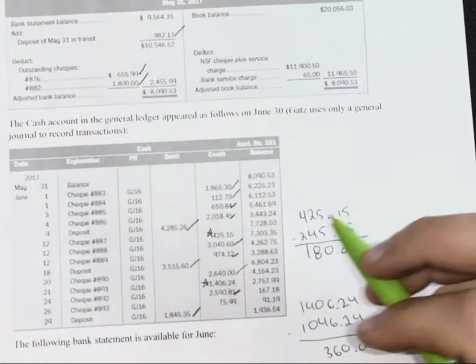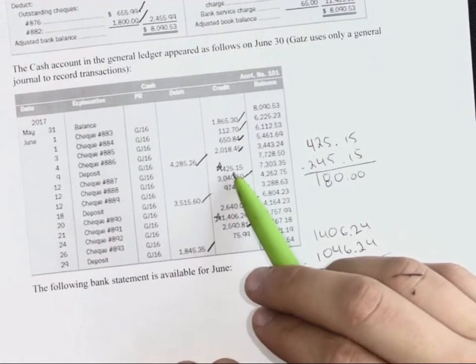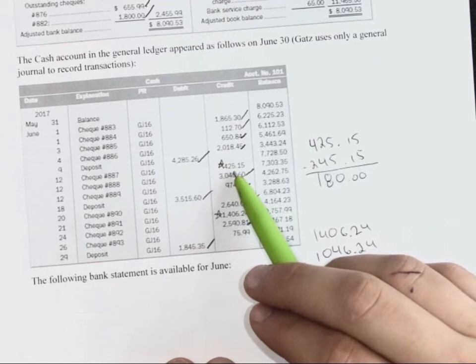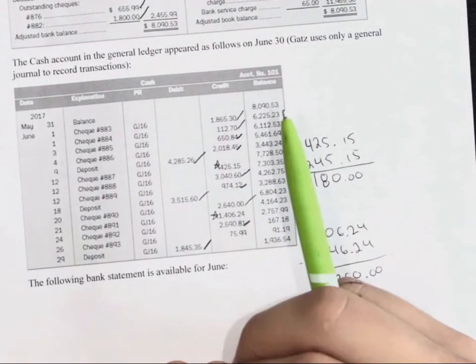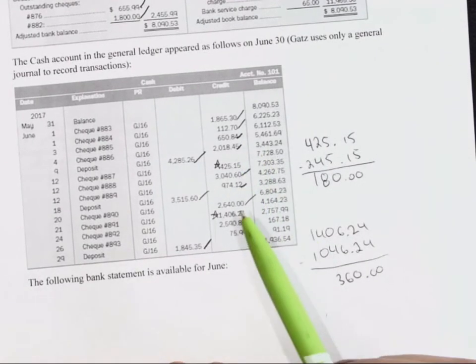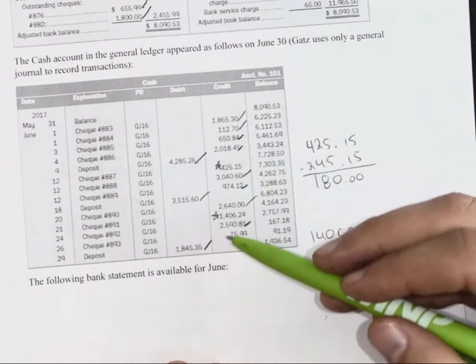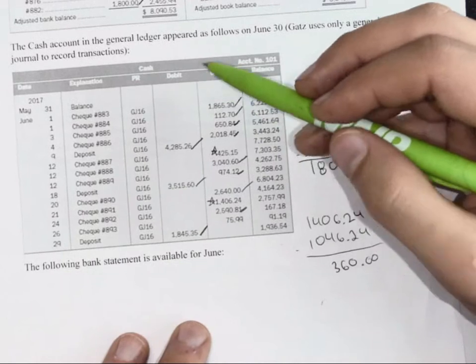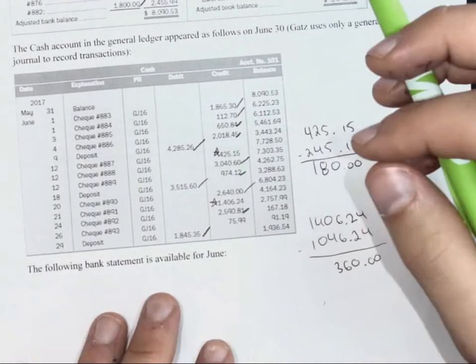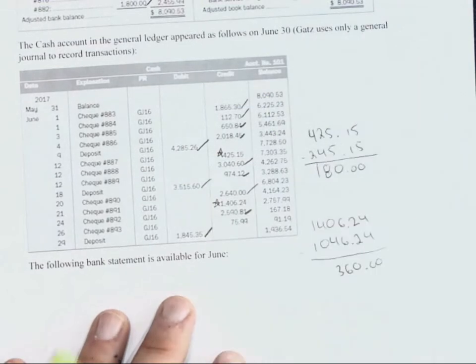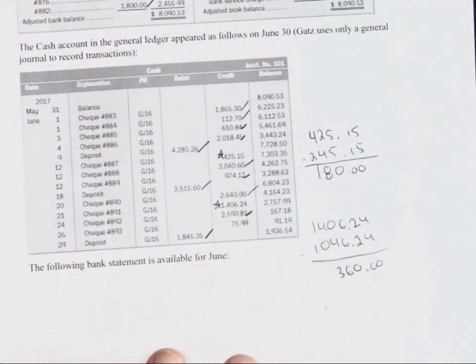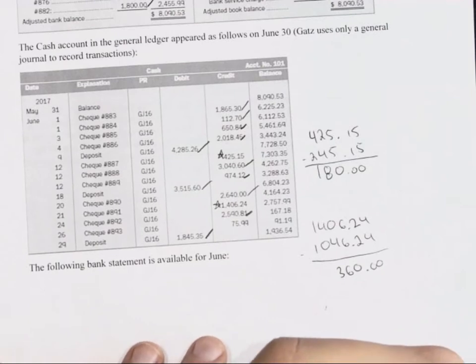If this was 125.15, would we add or deduct? Yeah, we would have deducted, right? Because then it would be overstated. Right now it's understated because it's a credit balance. So again, there is no rule of over or less because it depends. Is it a credit or is it a debit? Debits and credits do different things to our balances, right? Was it a mistake over or was it a mistake under?